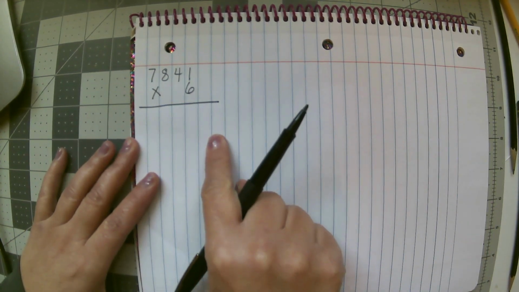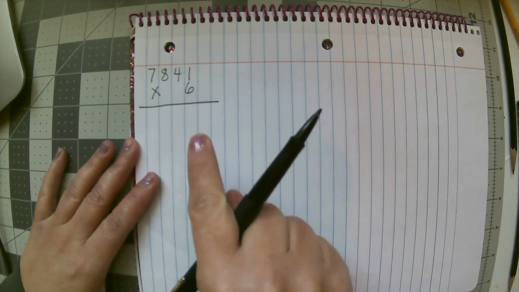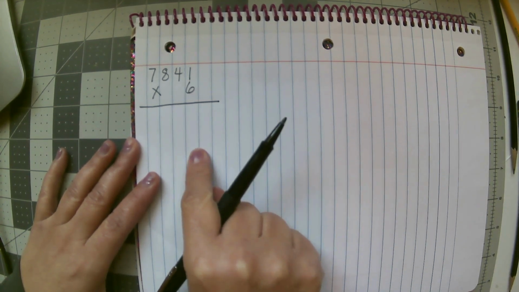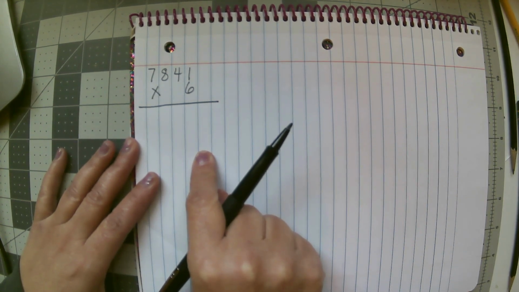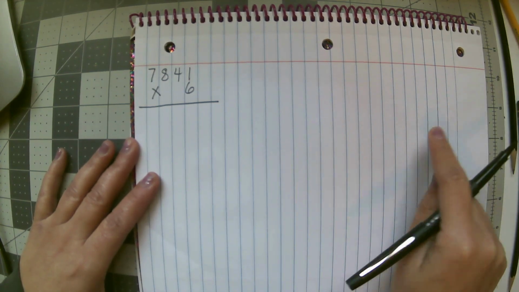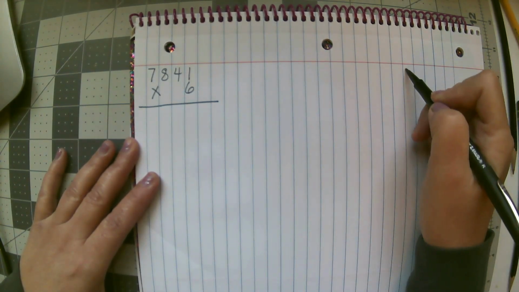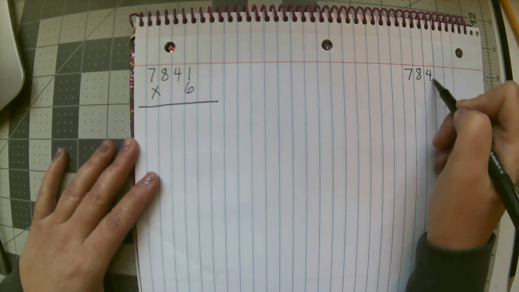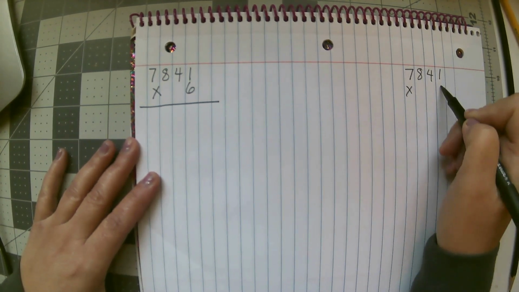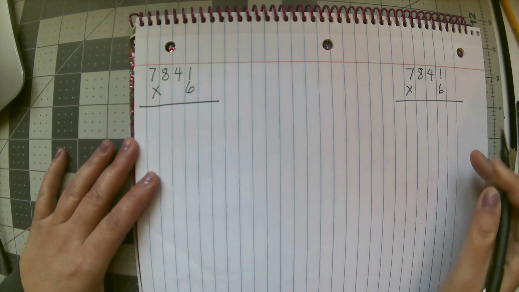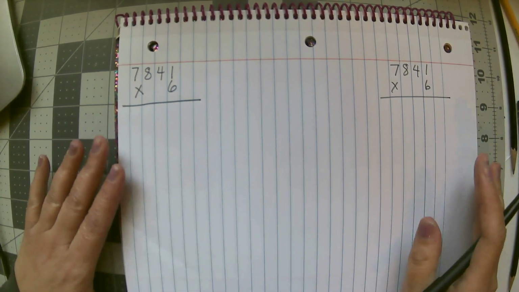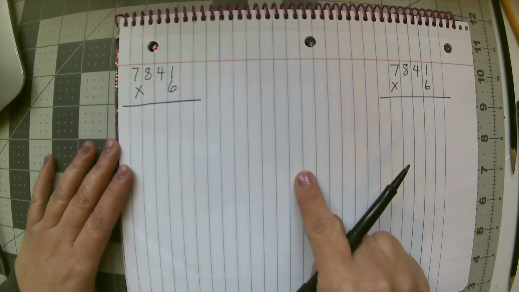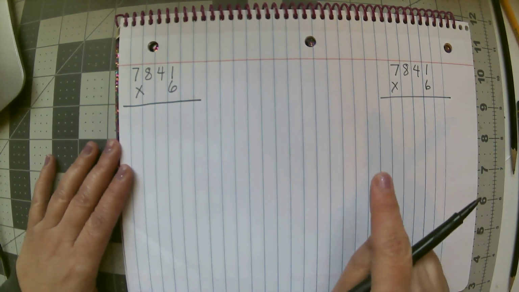Okay, either on this side you're going to do either partial products or the box method. I'm going to show you partial products when we come back and do it together. And then over here, you're going to do the exact same problem in standard algorithm. And then I'll come back and show you how. So go ahead and you try it first. Go ahead and pause the video and then unpause when you're ready to come back.